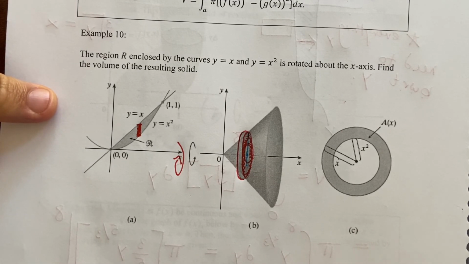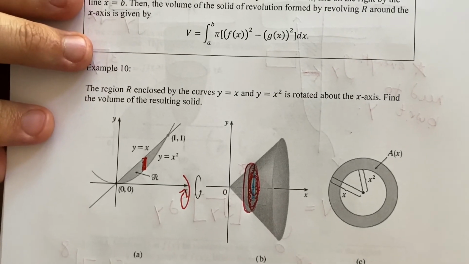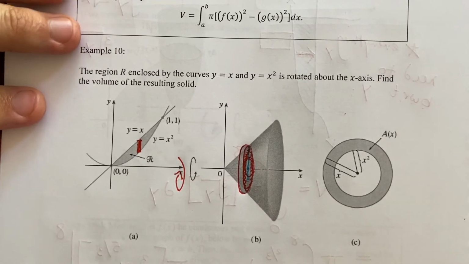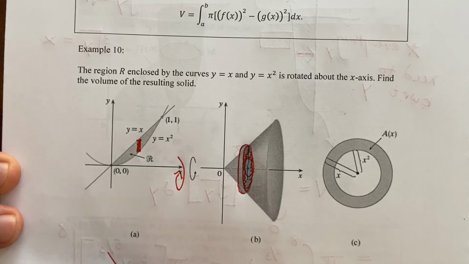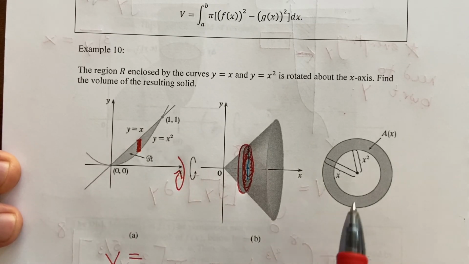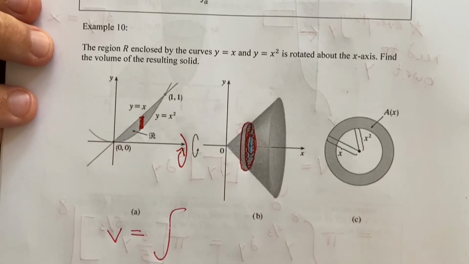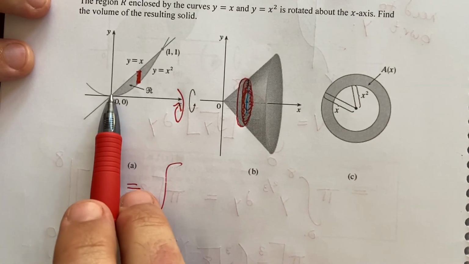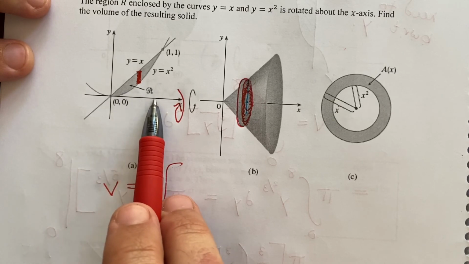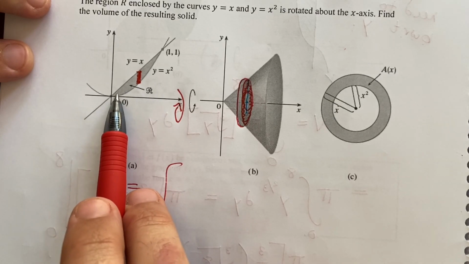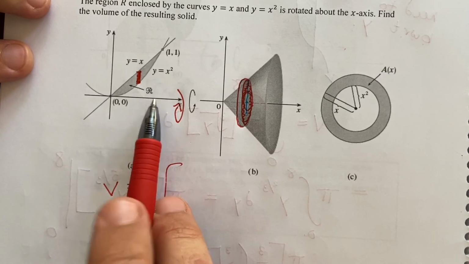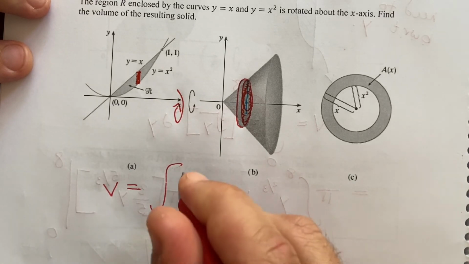So let's go ahead and write this down. So the volume of this would be, well, we integrate along the interval we care about, right? And this area is defined from 0 to 1. So I'm going to integrate from 0 to 1.